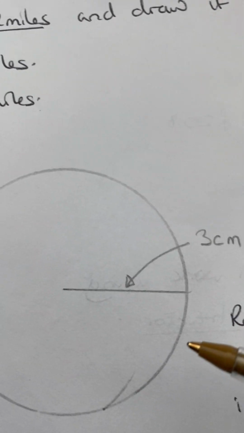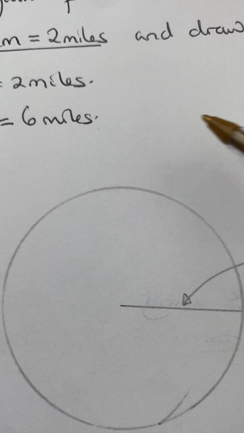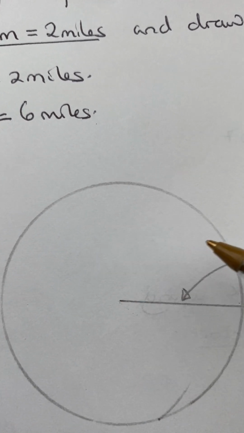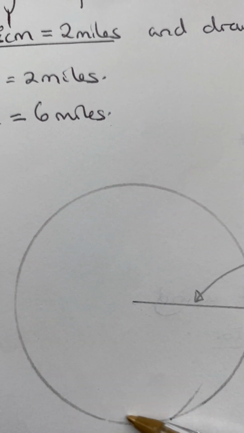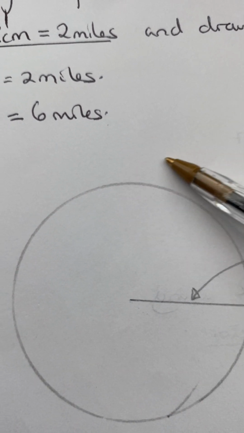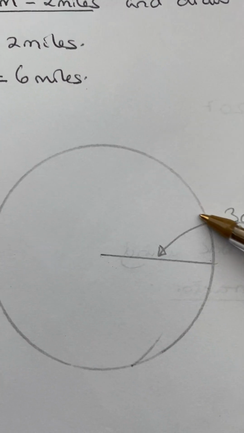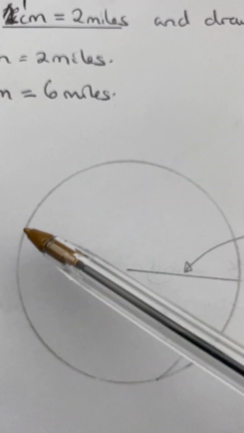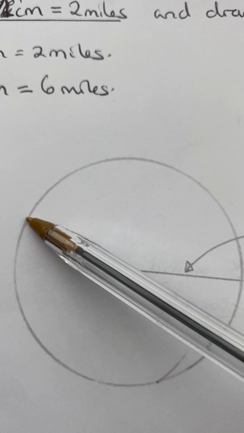So if I draw 3 centimeters radius, assuming this is the point of the incident, and I draw a circle around it, that will be my loci, the circumference here on the circle. Assuming I pick one point there, that will be my locus.